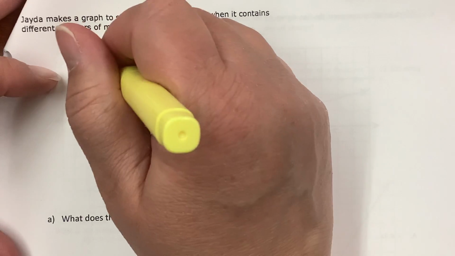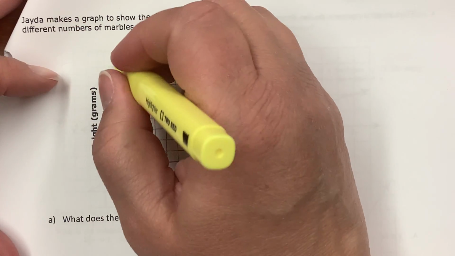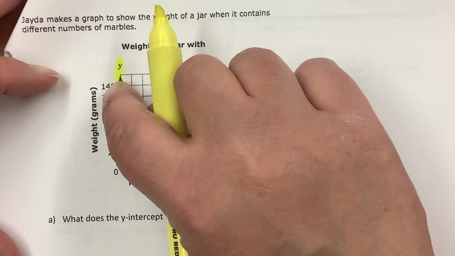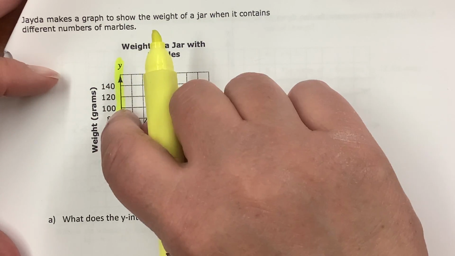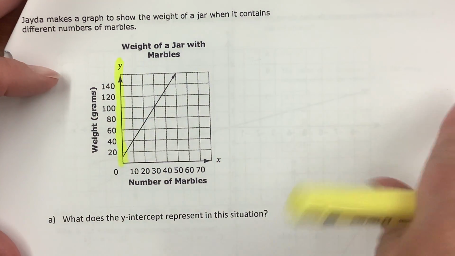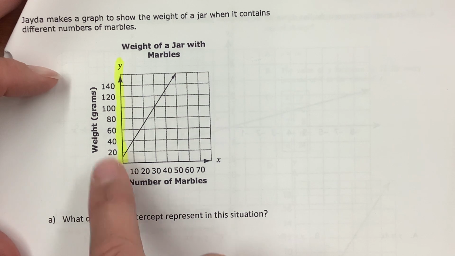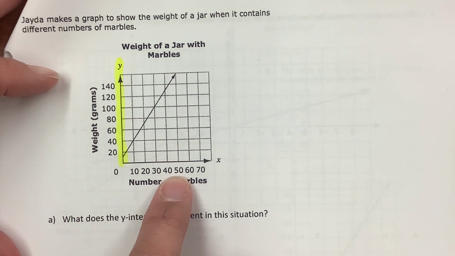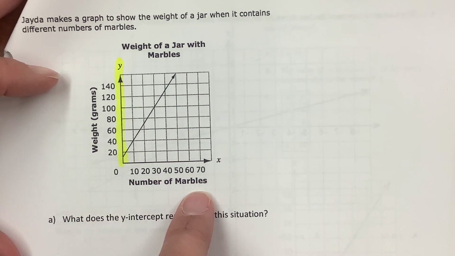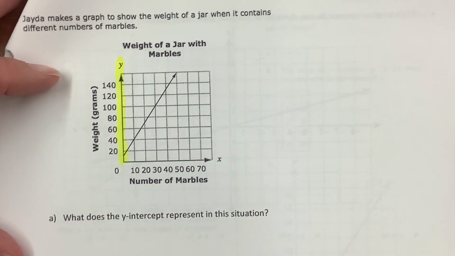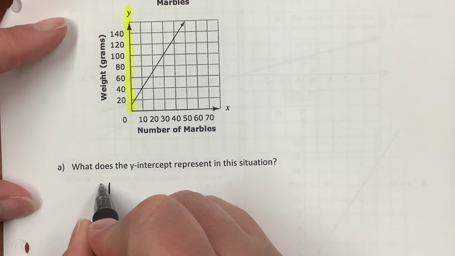So let's highlight this y, which is a weight. It doesn't say weight of the marbles, it says weight in grams. And it doesn't start at 0. So that means we were weighing something in grams that wasn't a marble. So there's no marbles, but something still weighs a little bit. So what does the y-intercept represent in this situation? It's the weight of the jar. It's the empty jar.